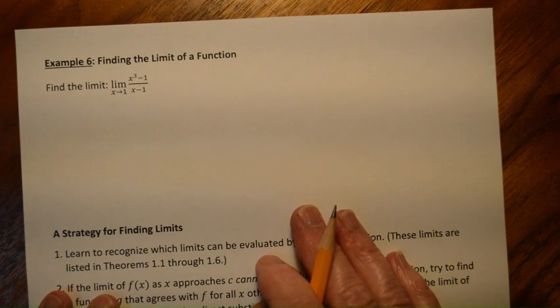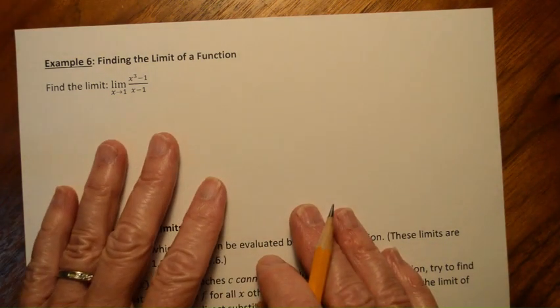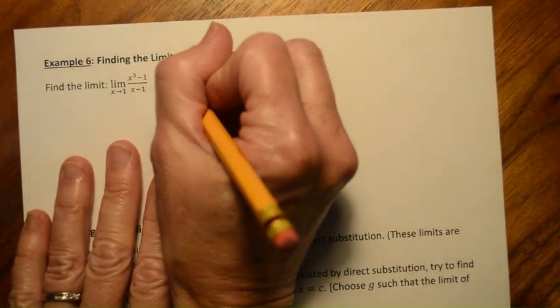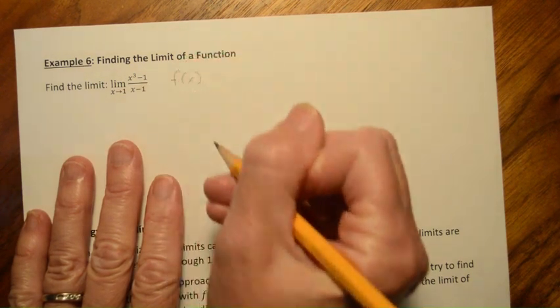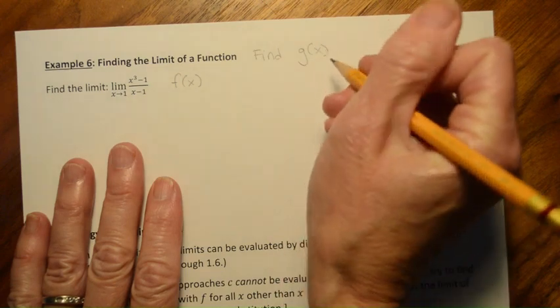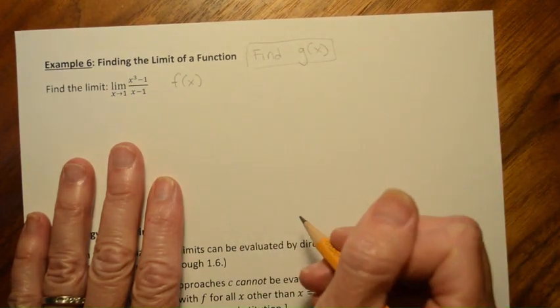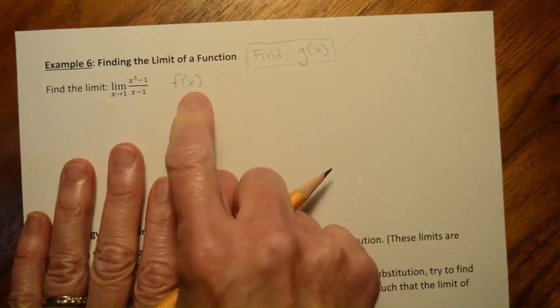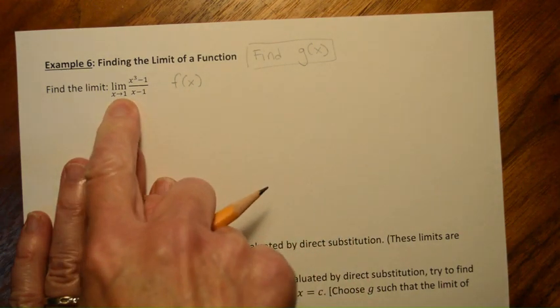Again, analytically is the way that we would like to do it. So if I take f of x, my first strategy is find that g. This is my big picture. What is that function that's going to behave like this everywhere except at that point 1?